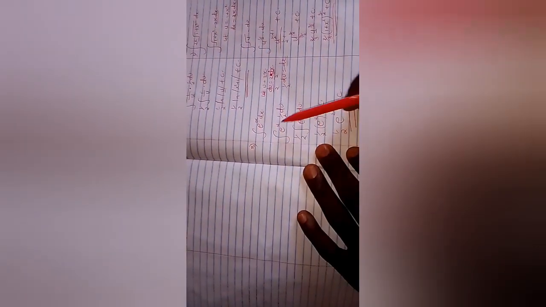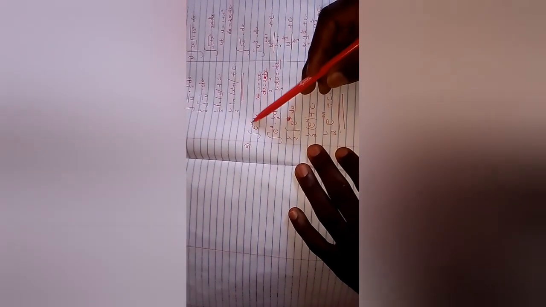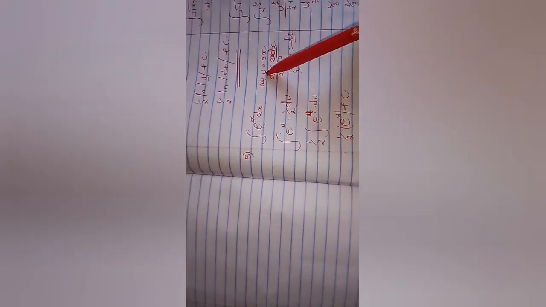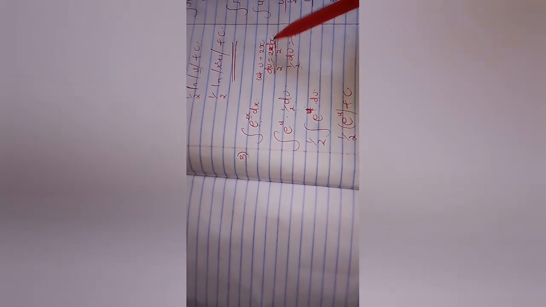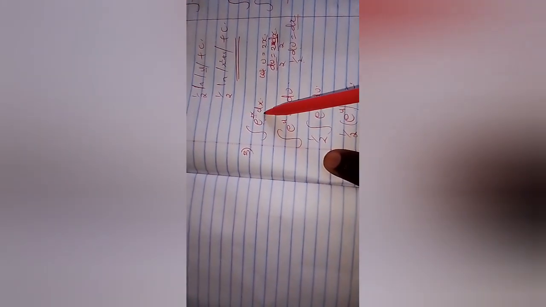Let me repeat. Exponential raised to the power, the power is the one that we are integrating. If we integrate the power, it means you are going to substitute the power. That is 2x. If you let u be 2x, now our du will be 2 dx. In our equation we only have dx, we don't have 2 dx. So we have to divide both sides by 2 to remain with dx alone, so that we can substitute. Now this dx will be a half du.